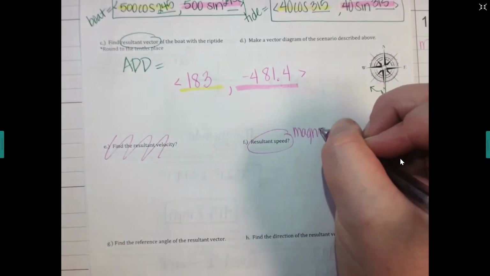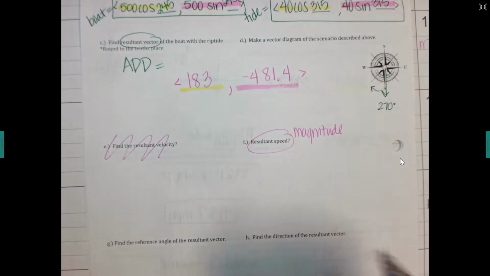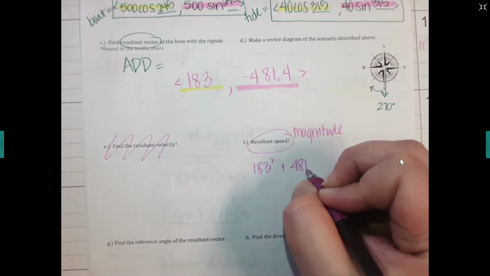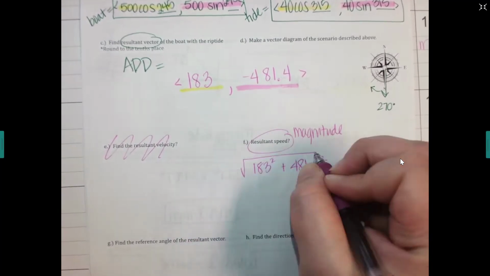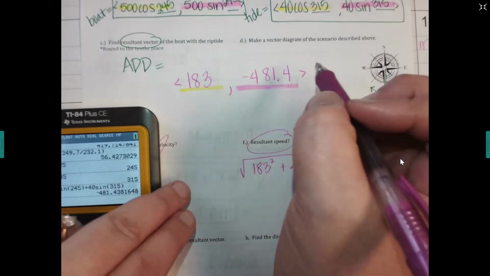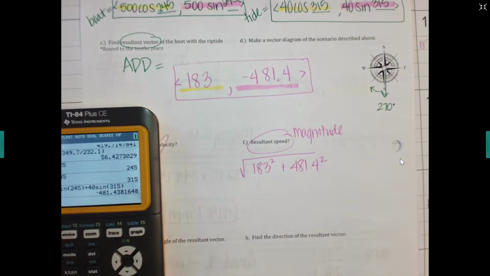Okay, from there, we're going to find speed, but remember, speed is the same thing as magnitude. It's just how long the arrow would end up being. So you're going to do 183 squared plus 481.4 squared, then take the square root. Is it a negative 183?